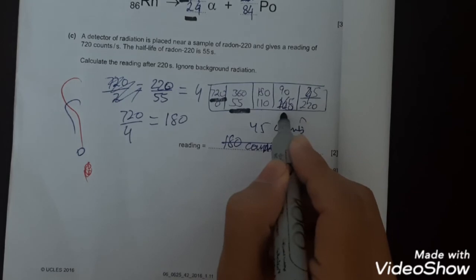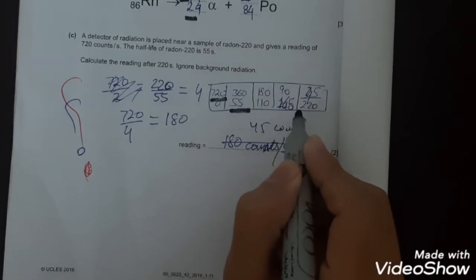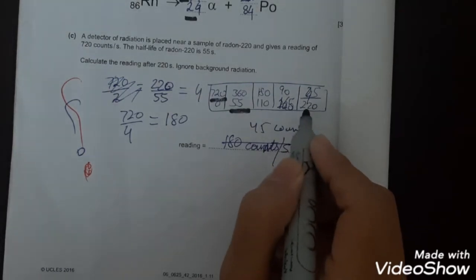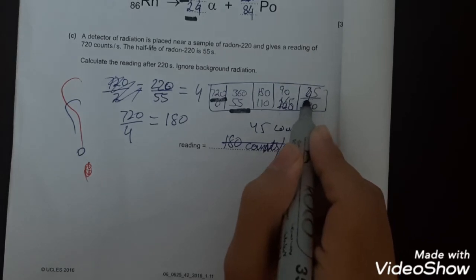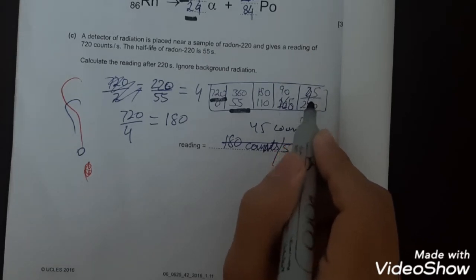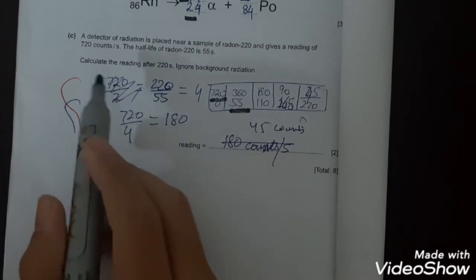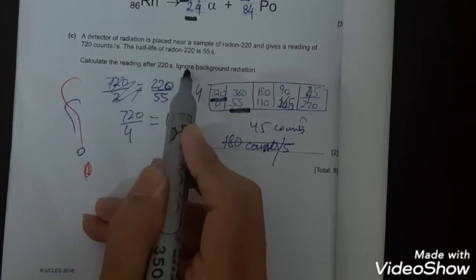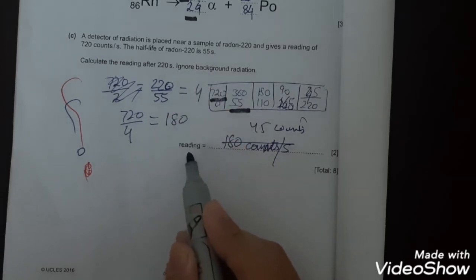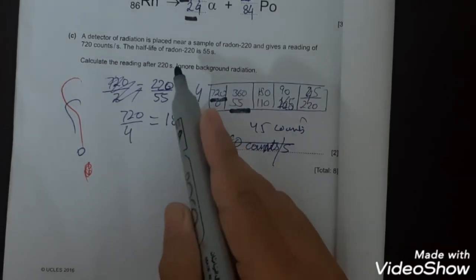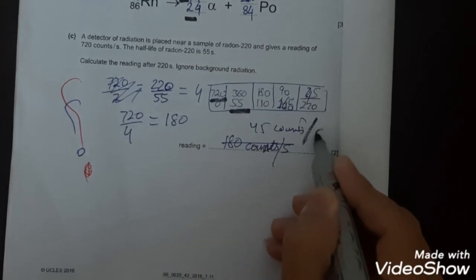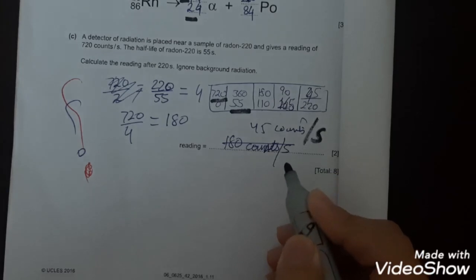Then when we add 55 seconds to 165, which will be 220, at 220 seconds we will have 45 counts per second. So the reading at 220 seconds will be 45 counts per second, which is very important.